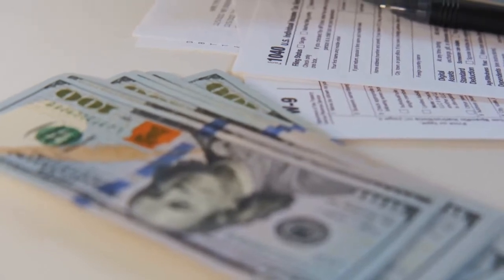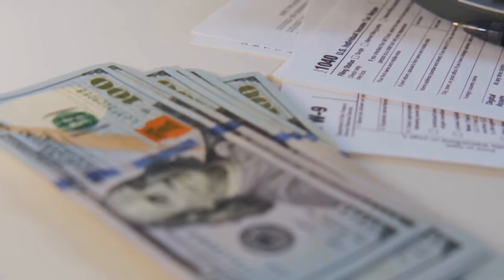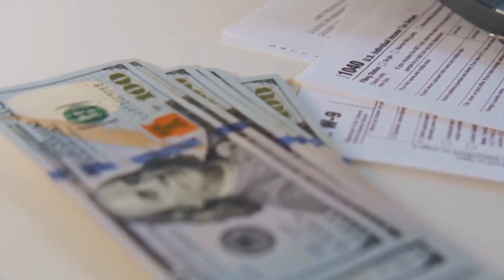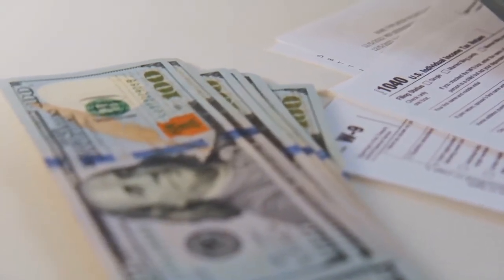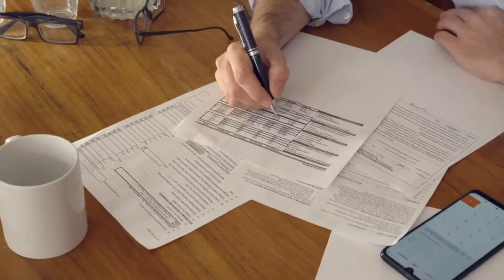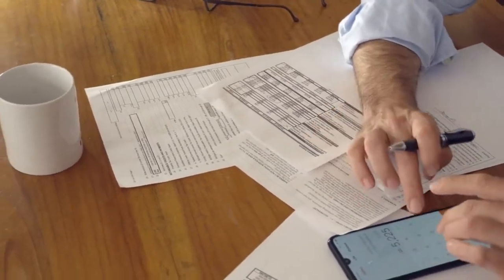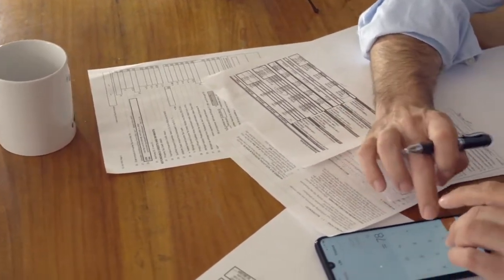However, if you're in states like Nevada, Washington, Texas, Florida, or other states without state income tax, you'll be exempt from that, but federal income tax still applies. For those residing in states like California, Oregon, or Colorado, state income tax will be applicable.